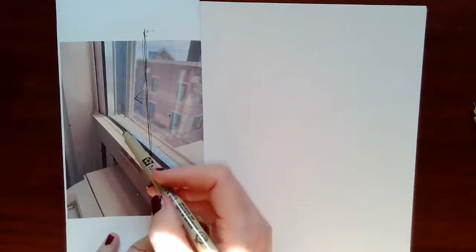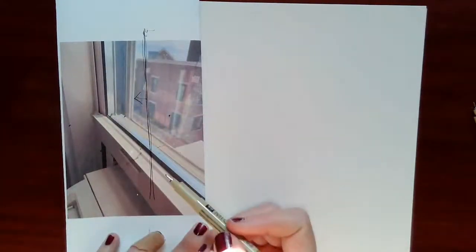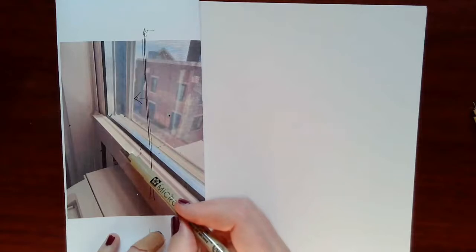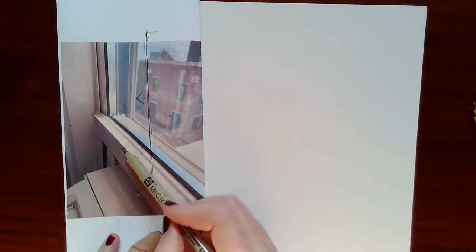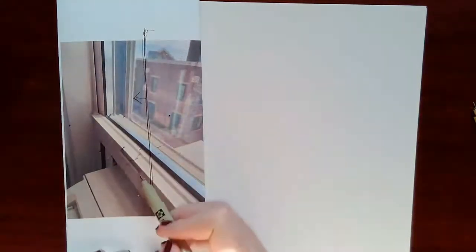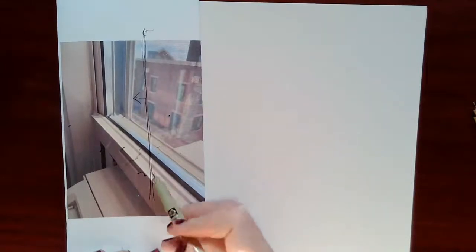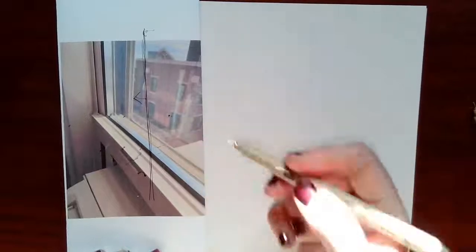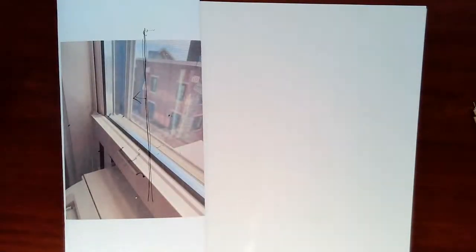Now what this is, if it's a little confusing, I'm looking at the bottom corner of a window. So we've got the frame around the window. This is the piece where you push down on the window and it clasps onto the frame. We've got the frame and the wall beyond, and there's a screen out here as well. So we're looking down at the corner of the window.